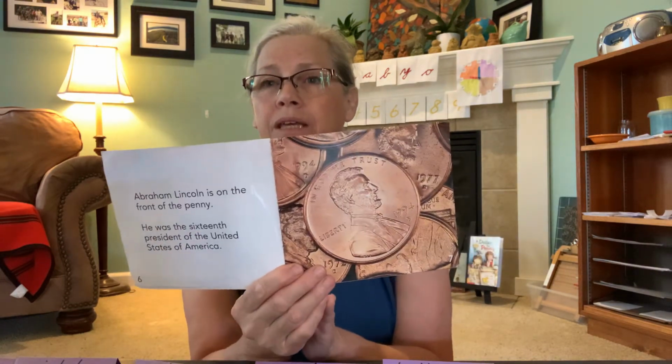Abraham Lincoln is on the front of a penny. He was the 16th president of the United States of America. He was president during a very hard time in our country. We were in a civil war. We were battling against ourselves over whether we wanted to stay one country or to be separated in two countries. And part of the battle was over whether people had the right to own slaves.